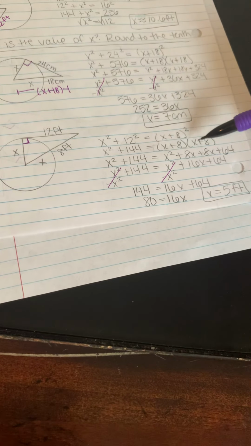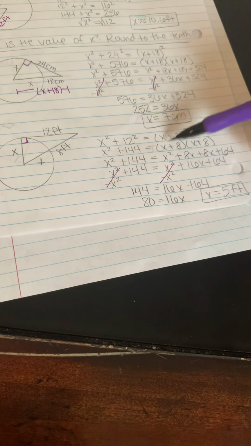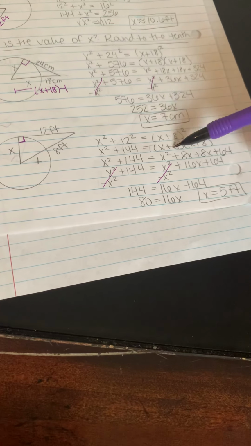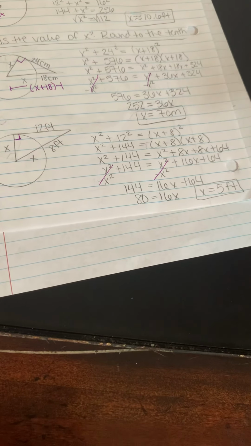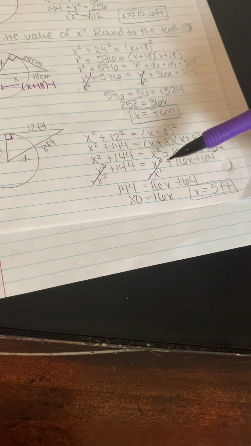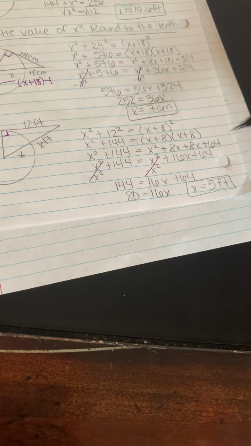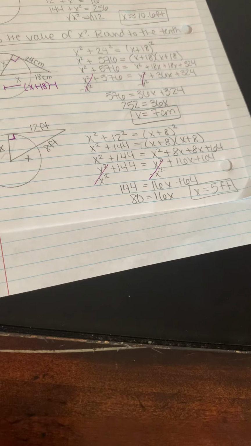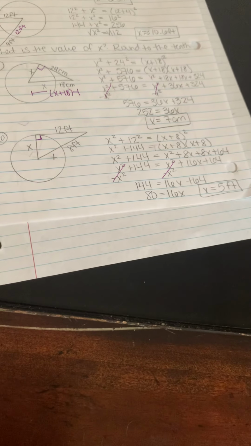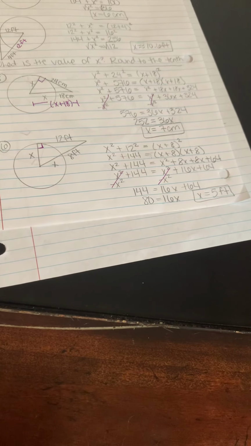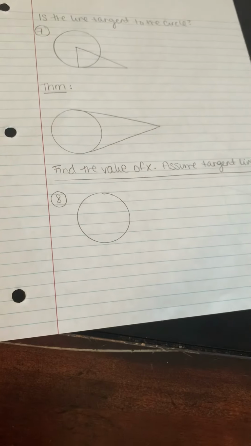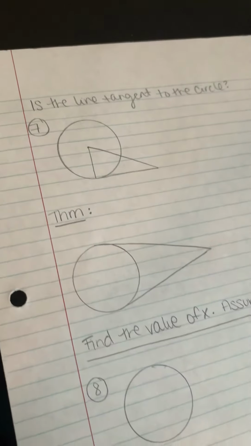Remember that means x times x is x squared, x times 8 is 8x, 8 times x is 8x, 8 times 8 is 64. Combine like terms and subtract our x squares. Then we simplify and we get 5, and put a label with 5 feet. So hopefully number 6 went well for you. All right, now moving on to number 7.